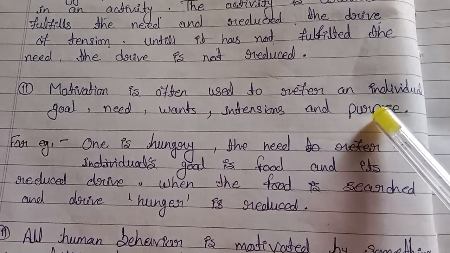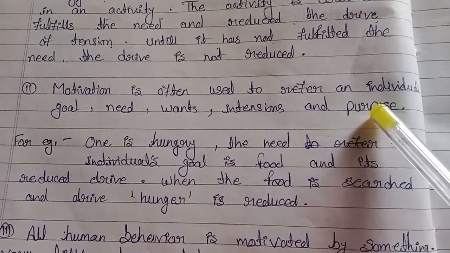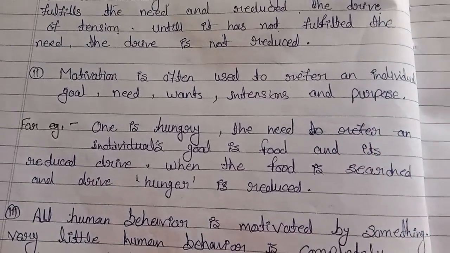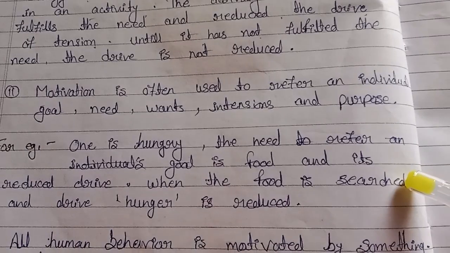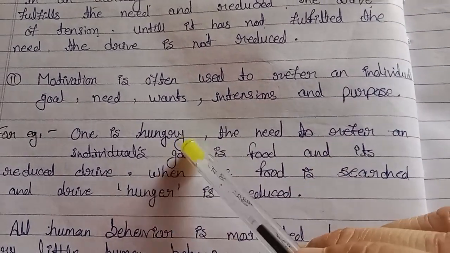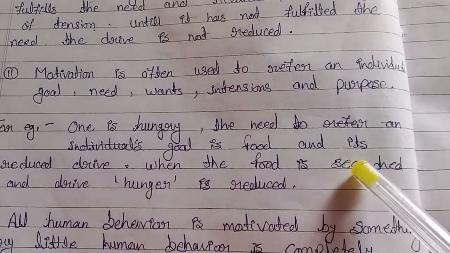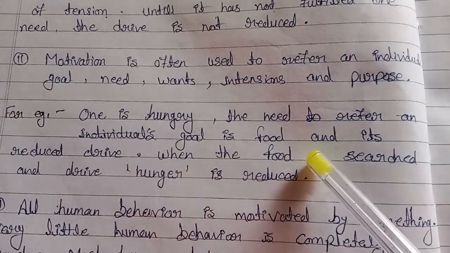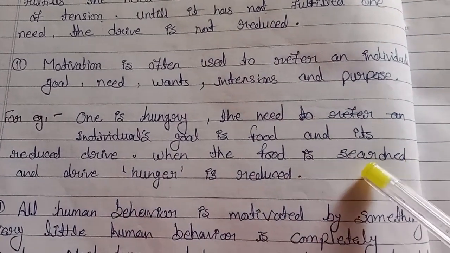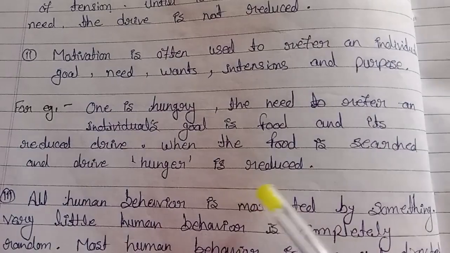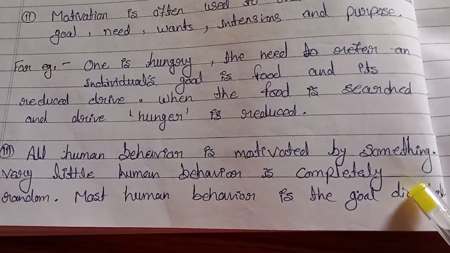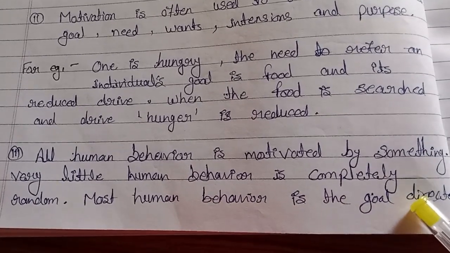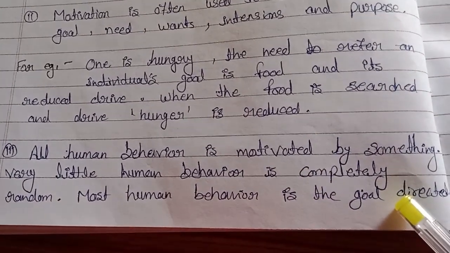Motivation is often used to refer to an individual's goal, need, want, intention, and purpose. For example, one is hungry, the need is food, and it reduces the drive. When the food is searched for and found, the drive, hunger, is reduced. All human behavior is motivated by something. Very little human behavior is completely random. Most human behavior is goal directed.